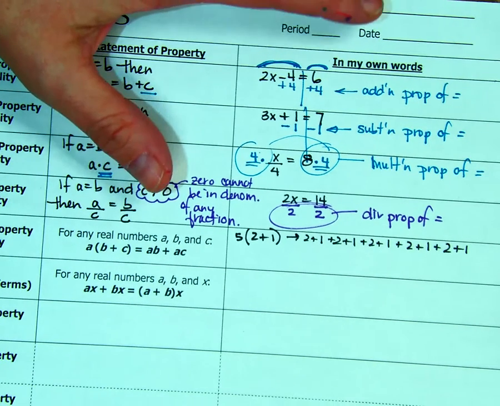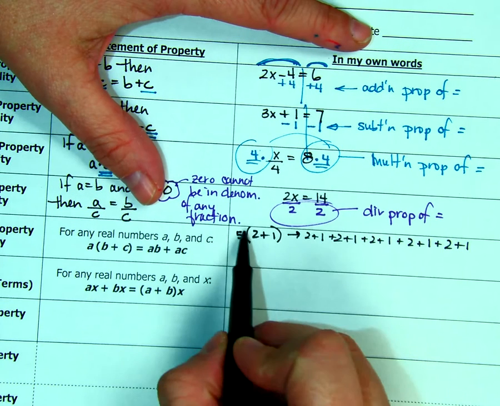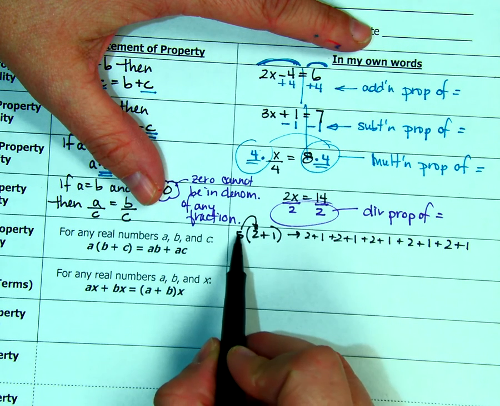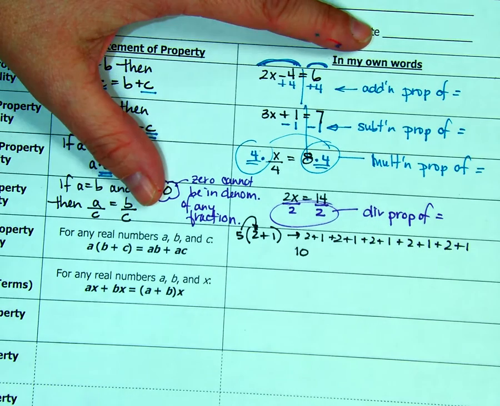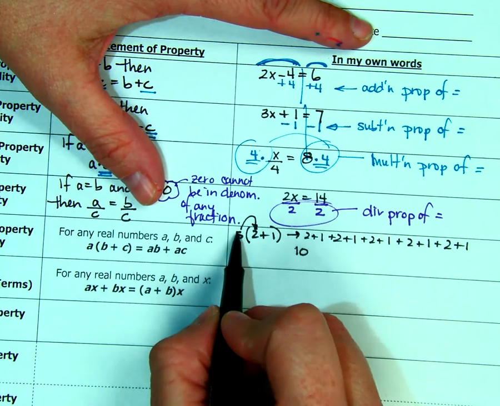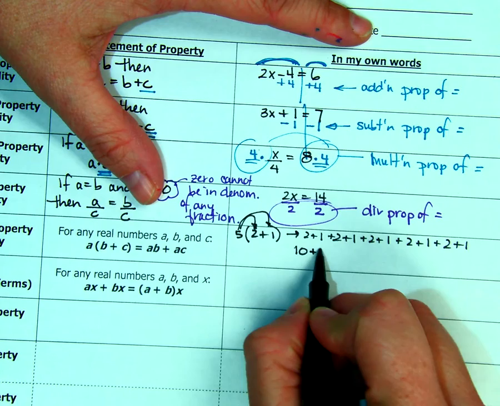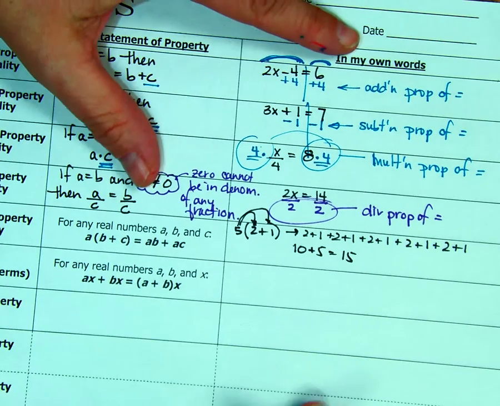I'm keeping this with algebra in mind. I could do 5 times 2, or I have 5 2's, which gives me 10, and then I have 5 1's, or 5 times 1 gives me 5. So I would get 15 when everything was all said and done.